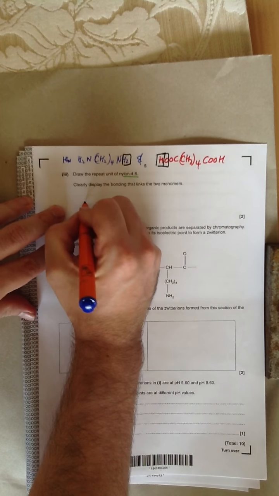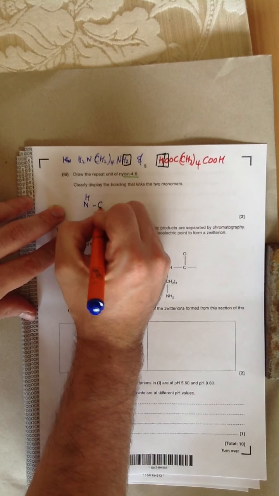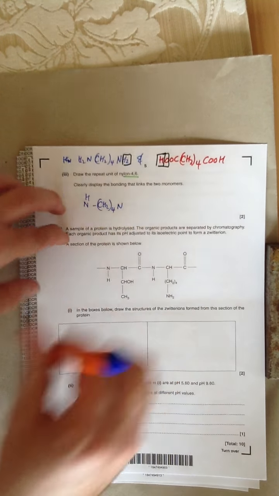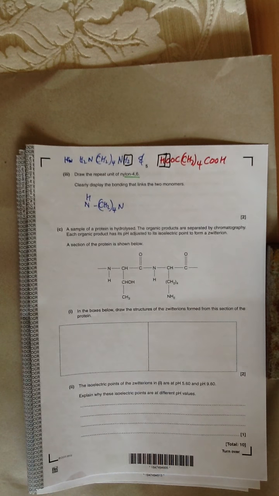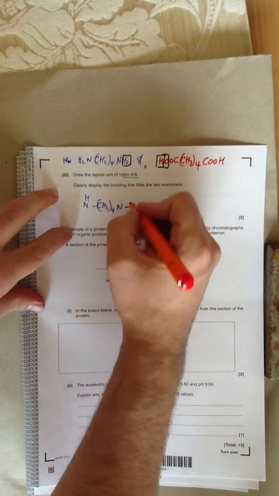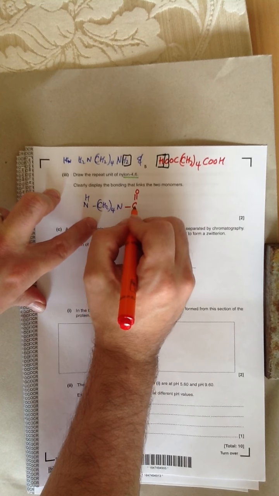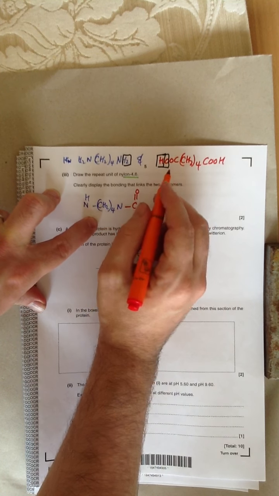So if we draw it this way, NH, (CH2)4, N, then what type of bond do we get? What we get is a bond between the nitrogen and the carbon from the carboxylic acid.